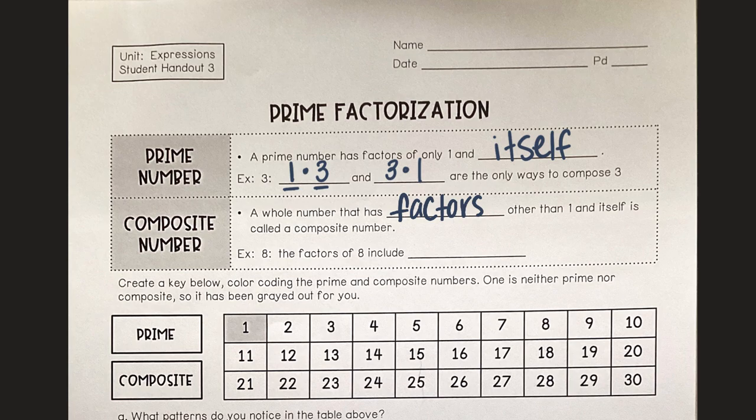The factors of 8 include 1, 2, 4, and 8. When multiplying those numbers together, you can get 8. You've got 1 times 8, 2 times 4, 8 times 1, or 4 times 2. This makes it a composite number because there are multiple different ways to get a product of 8.